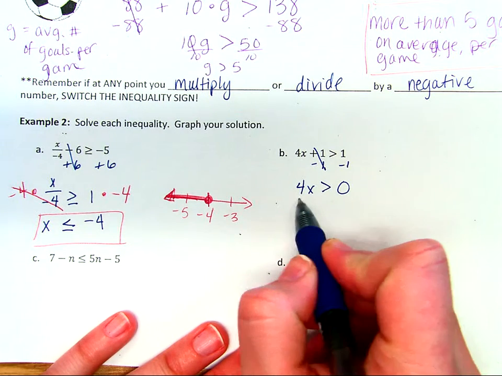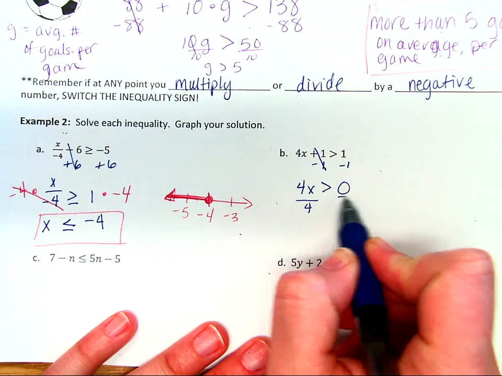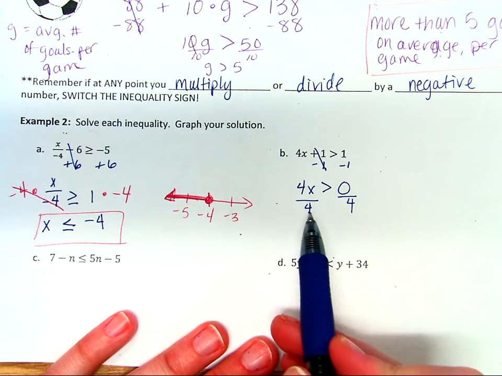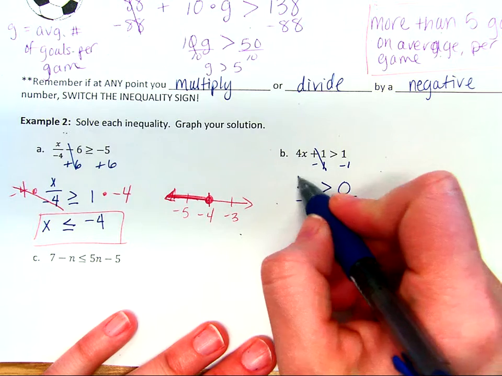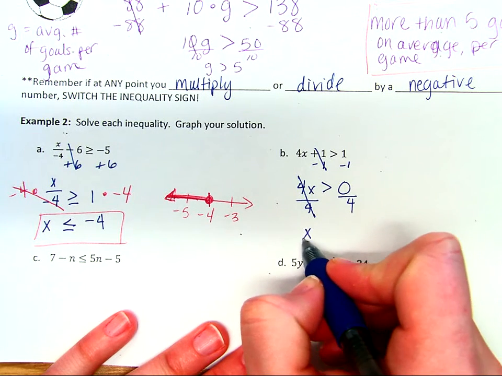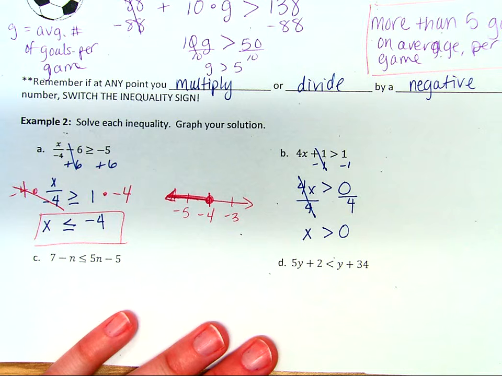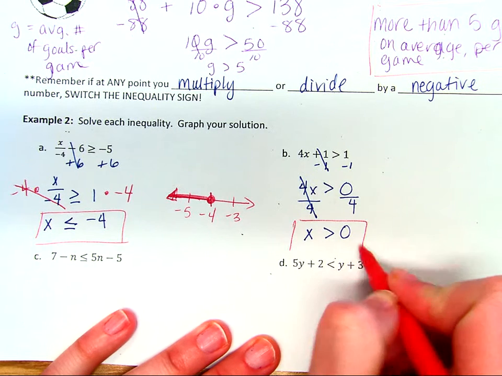Now I have multiplication, so I'm going to divide both sides by 4. I'm not going to flip the sign because I'm dividing by a positive number, not a negative number. So x is greater than 0 divided by 4 is 0. 0 divided by anything except for 0 is 0. So x is greater than 0.